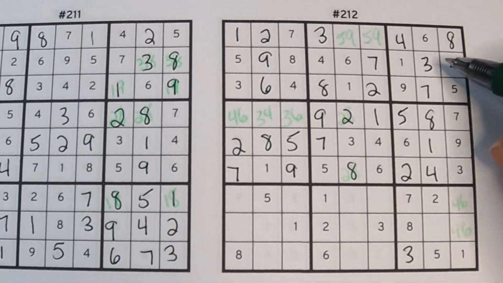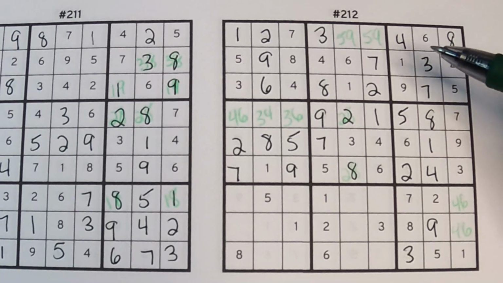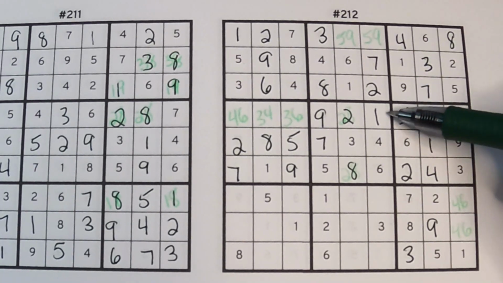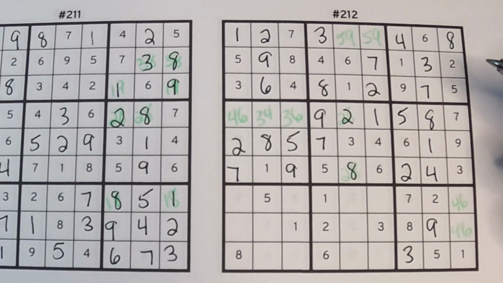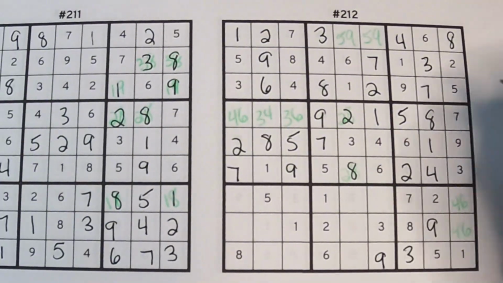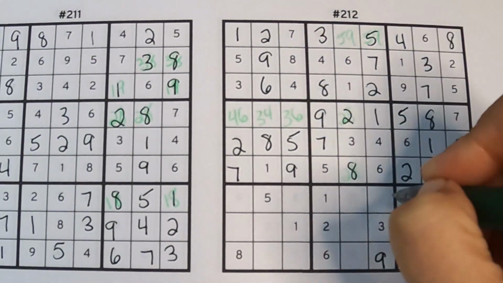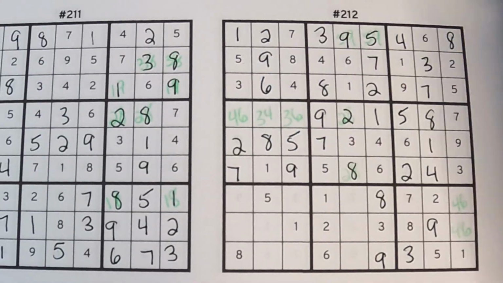For this column, we're just missing a 9. For this column, we're missing 5, 8, and 9. We've got 5 and 8 here, so this is our 9. That makes this our 5, 8. That 5 makes this our 9.